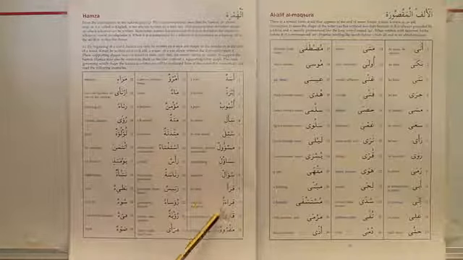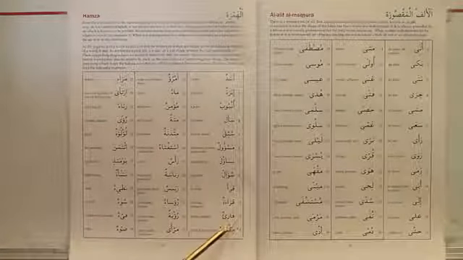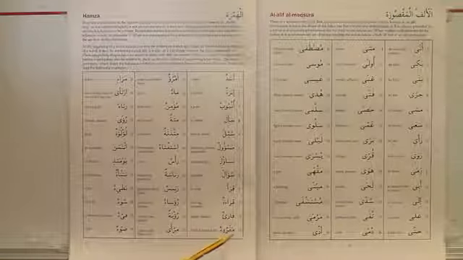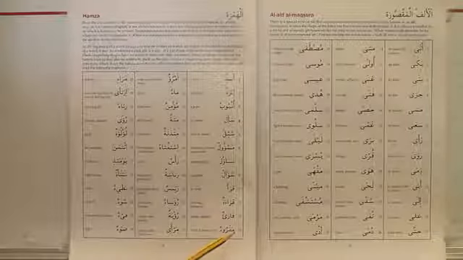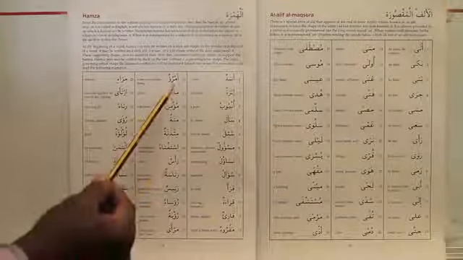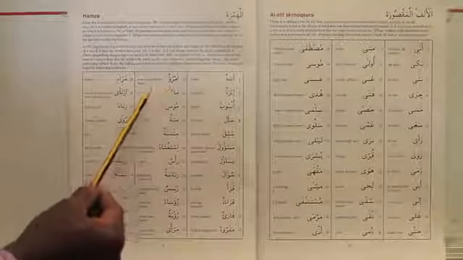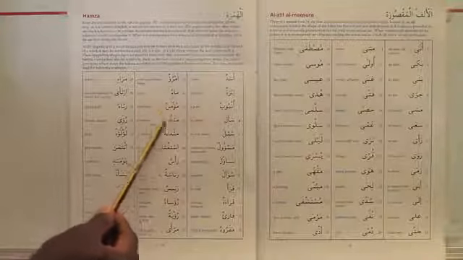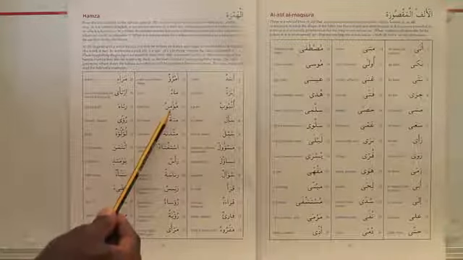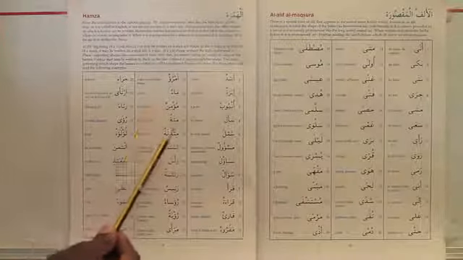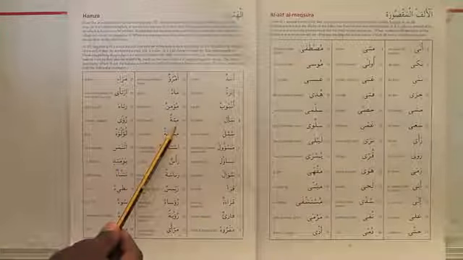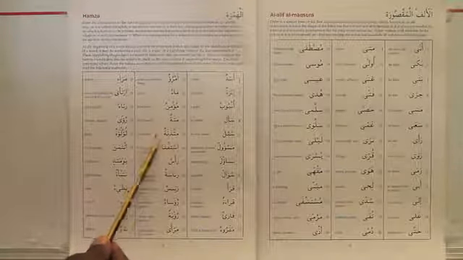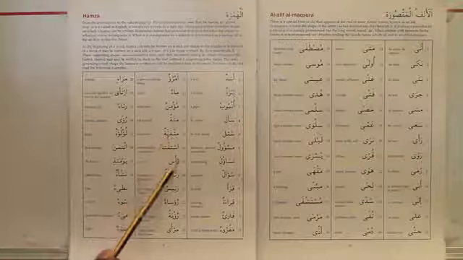Qira'atun. Qari'un. Maqru'un. Umru'un. Ma'un. Mu'minun. Mi'atun. Mi'dhanatun.